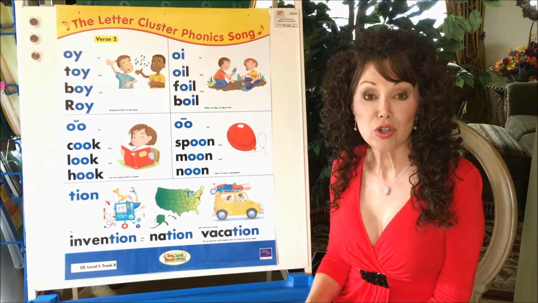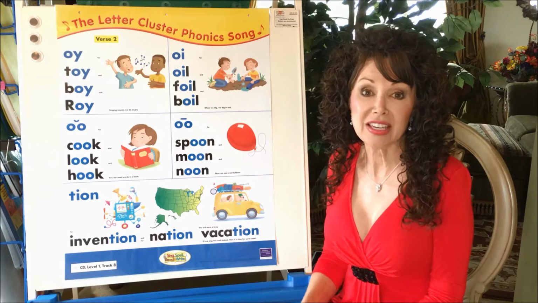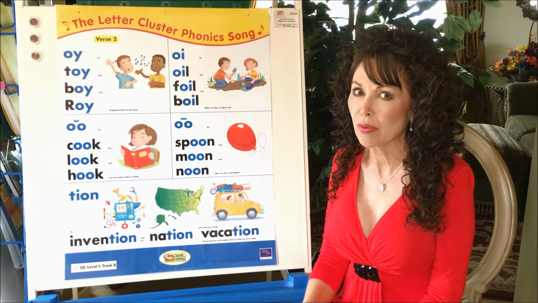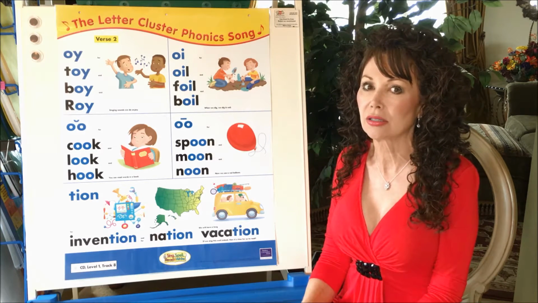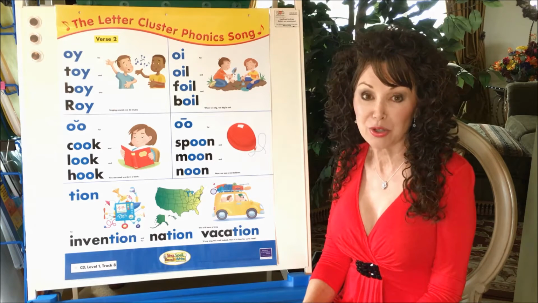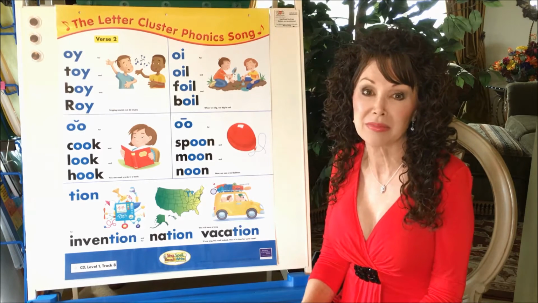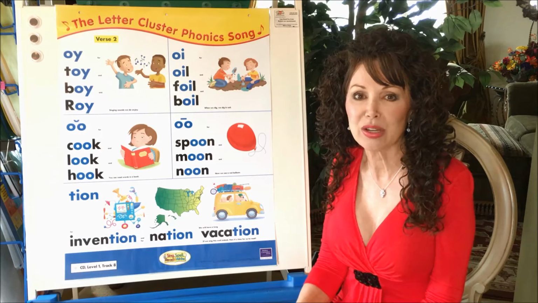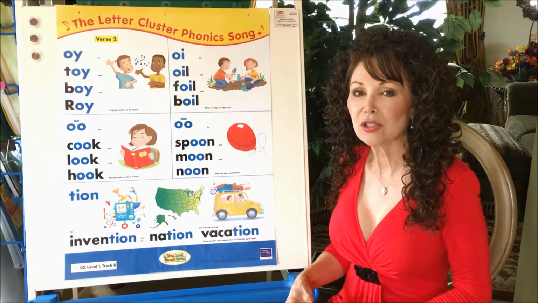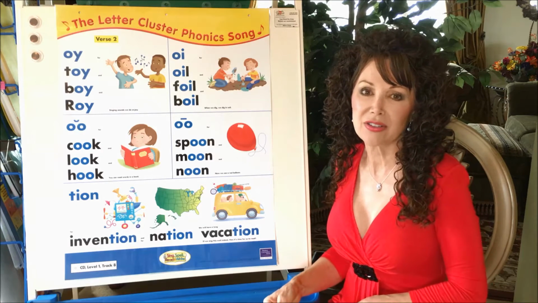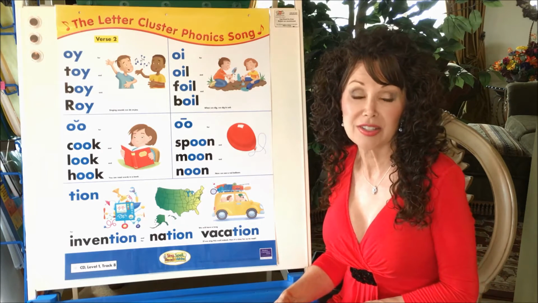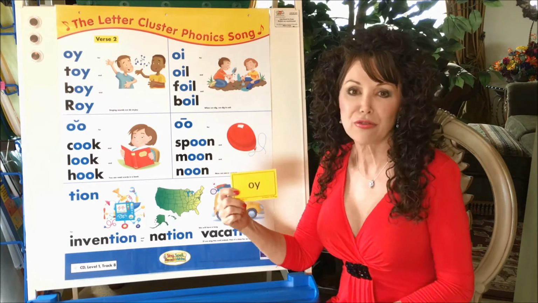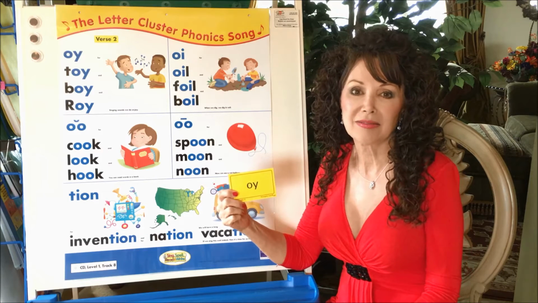Well, just like we did in verse 1, we're going to look at the individual phonograms and say their sounds. Do you remember what the sounds are called? Wow, you're right. They're called phonemes. Phonemes are the sounds of our English language. We're going to look at each of the individual sounds and read the words before we sing the song together. Our first phoneme is OY.